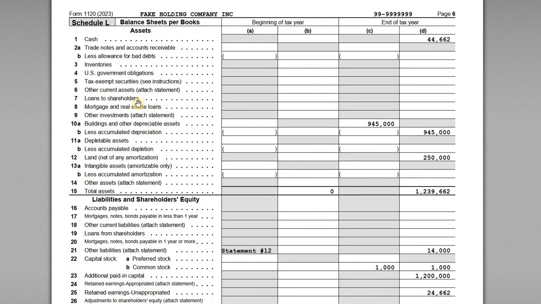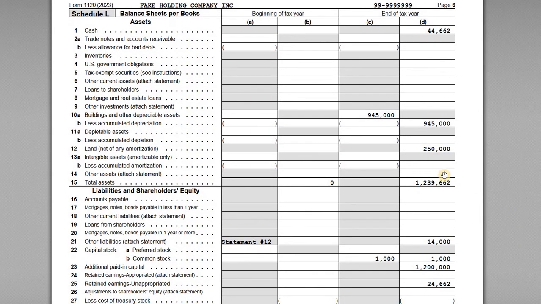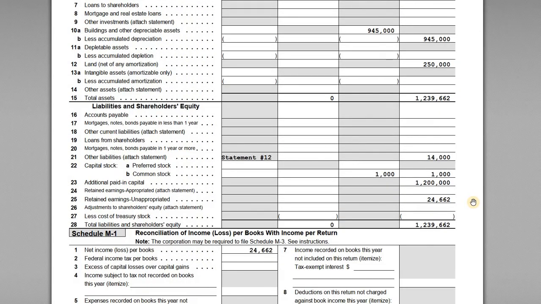Okay, so Schedule L, balance sheet per books, right? So this is the balance sheet per our internal records. So we have the cash, the building, and other fixed assets, and then the land is separately stated on line 12. So our total assets, $1.239 million. And again, notice that we aren't recording any depreciation for book purposes, so we don't see any accumulated depreciation reported on line 10B, but we are going to be claiming it for tax purposes.